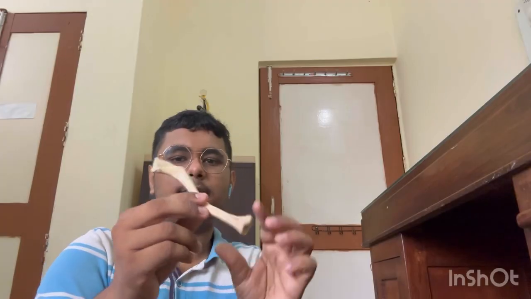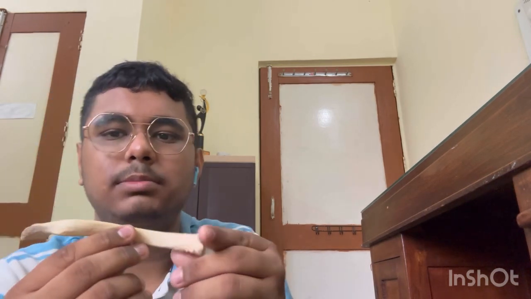For the anatomical position, there are some tricks. See this bone, the quadrilateral part will be directed medially. This lateral part will be directed laterally. Already the side determination is done. It is the right clavicle. Just one thing is left.